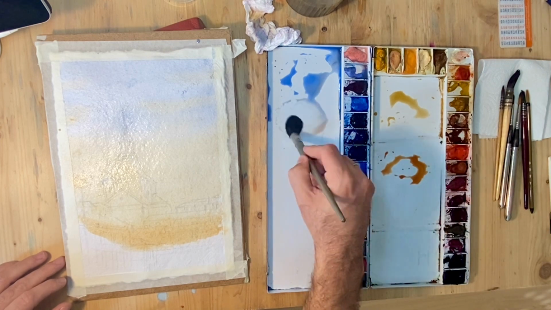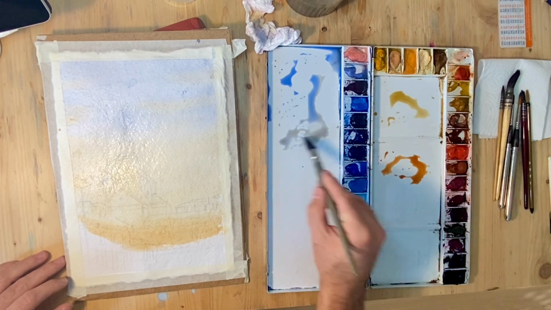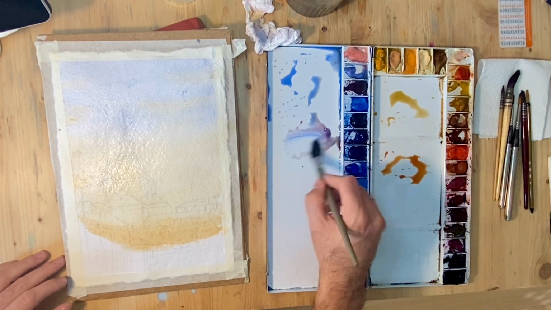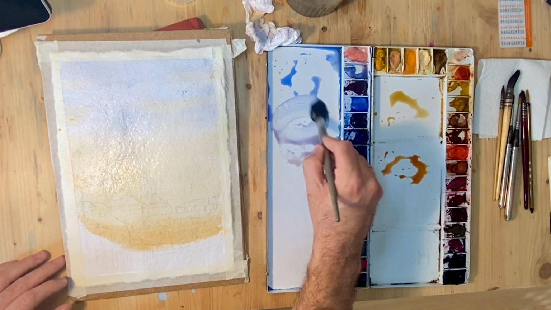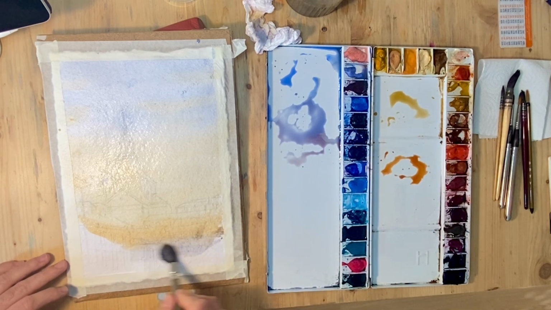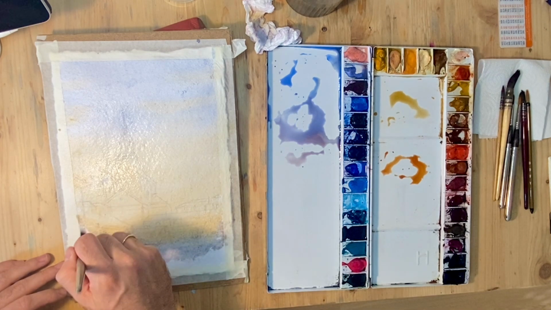And now I will use a little bit of cobalt blue and alizarin crimson to make a kind of purple-ish mixture, just to cool the area which is not hit by any kind of light right now. It's already in the shadows.